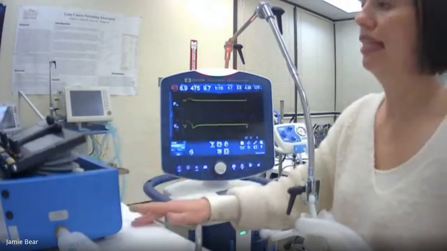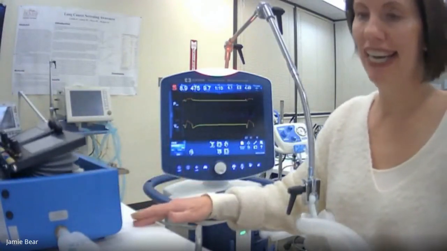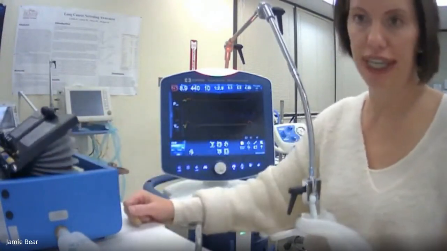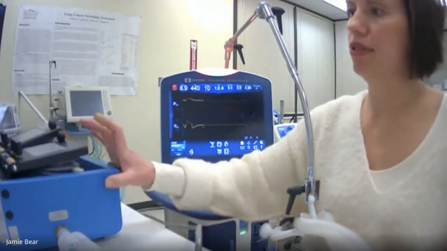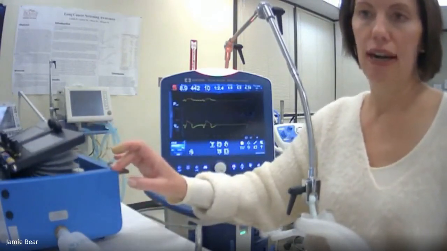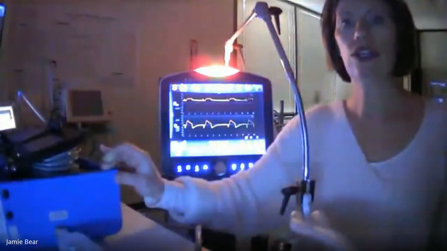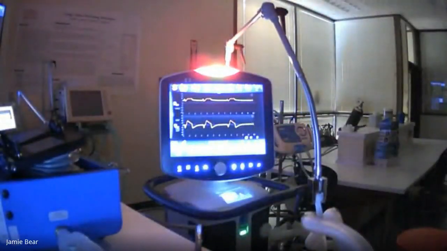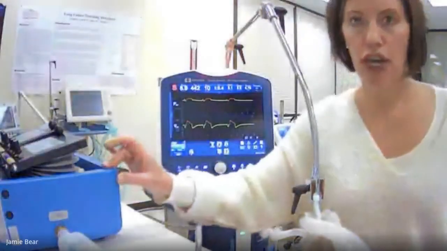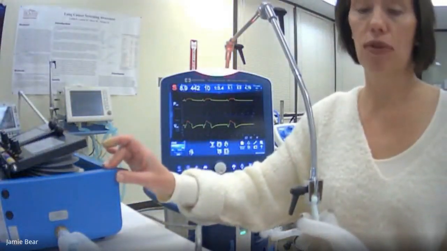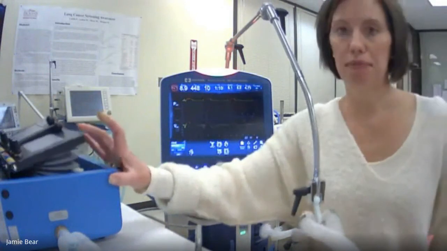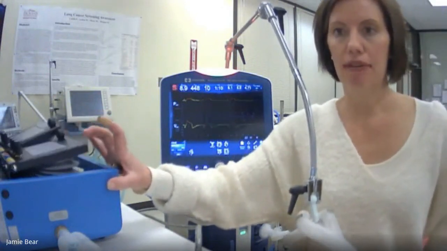So it's just giving them a little bit of support, but having them do all the triggering and really working their muscles. So it's a way for you to assess, and then to assess all of the other body parts as well too. So neurologically, the kidneys, the digestive tract, the liver, and of course the heart and the lungs, to see if the patients are healthy enough to come off of mechanical ventilation.